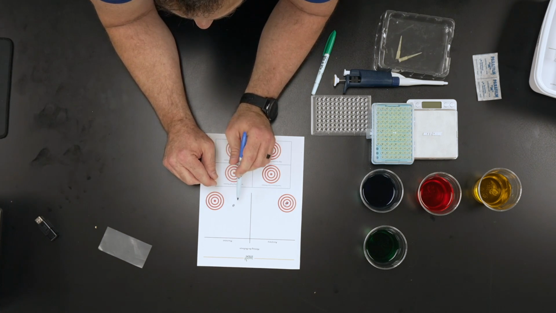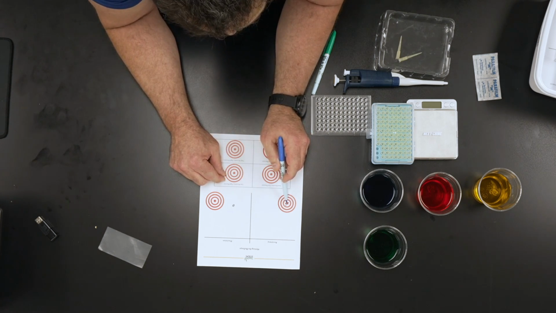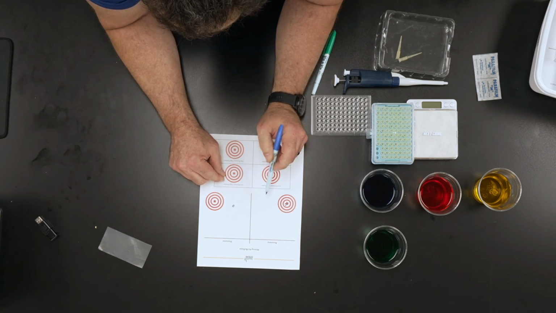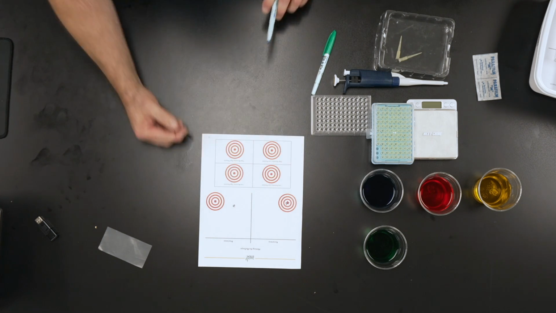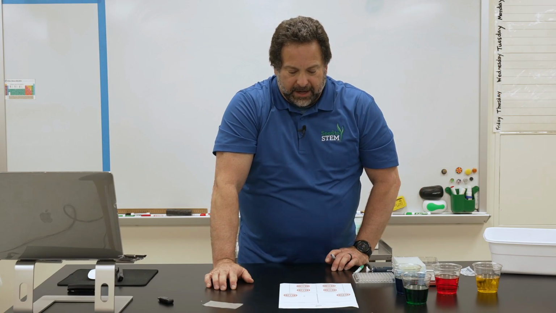In science, what we do is we want both. We want to hit the target, and we want to hit the target with very close precision, with great accuracy and precision. We want both of these, okay? So when you're pipetting, it's the same situation. You want to make sure you have high accuracy and high precision.